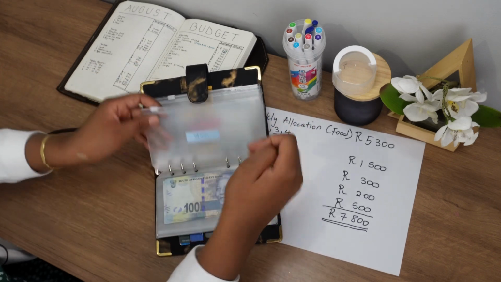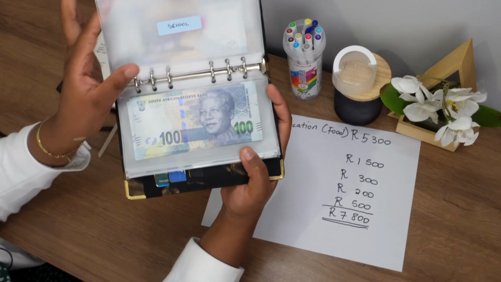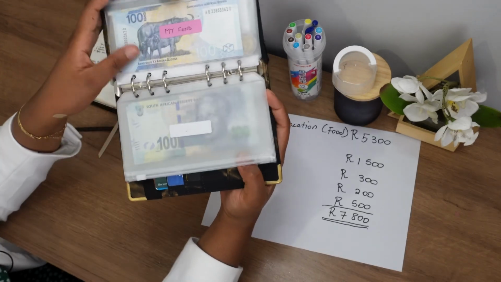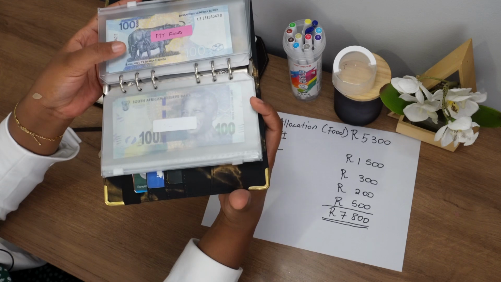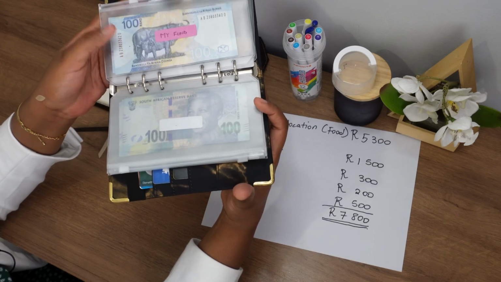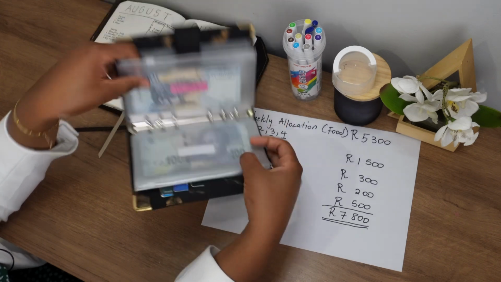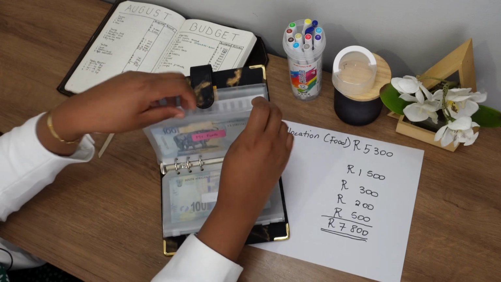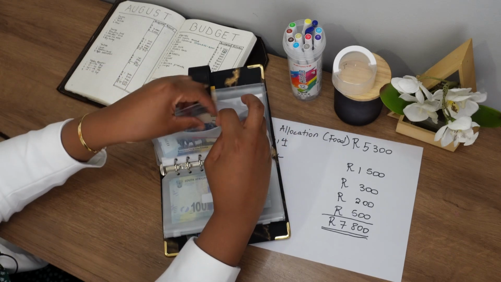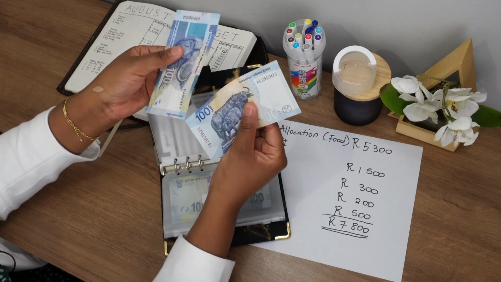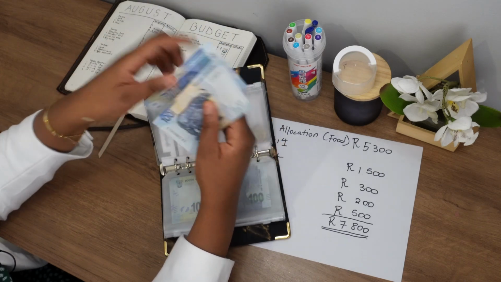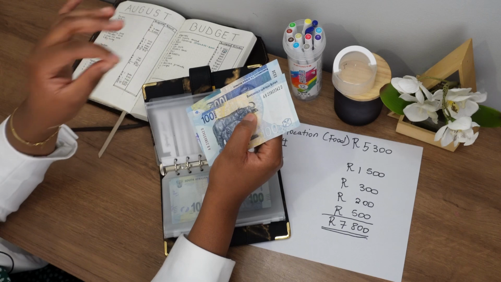And then for school, there's also an envelope. We have used all the money for school so far. And then for my fund, this is me under my budget, so it's my fund. I have an envelope for that, and I still have money in here. Let me see how much. We've got 200 rands that I still have, given that I'm getting paid next week, Tuesday.